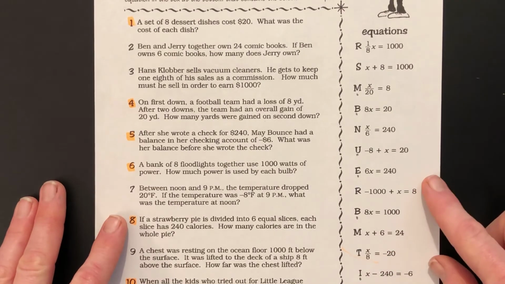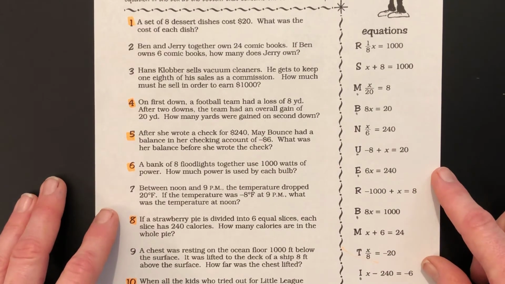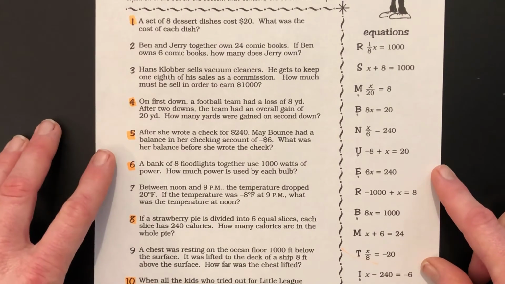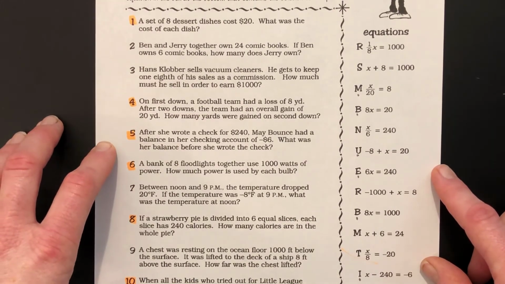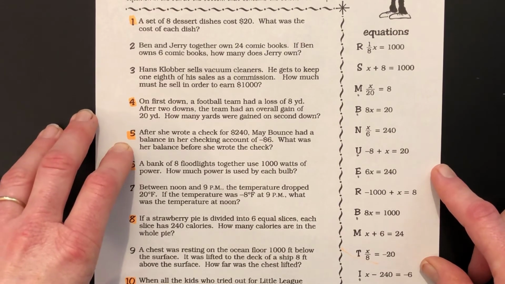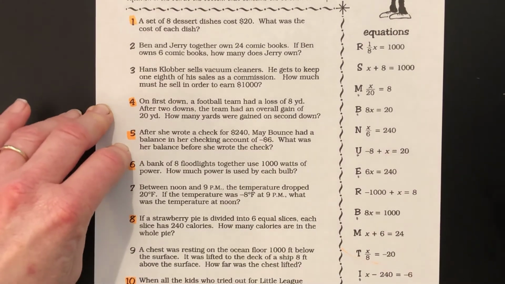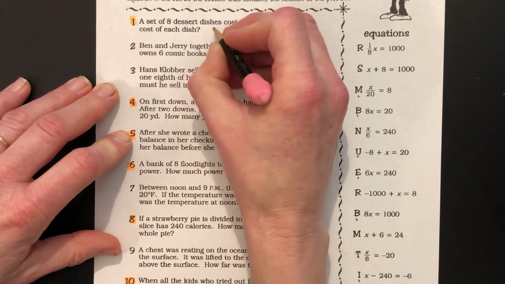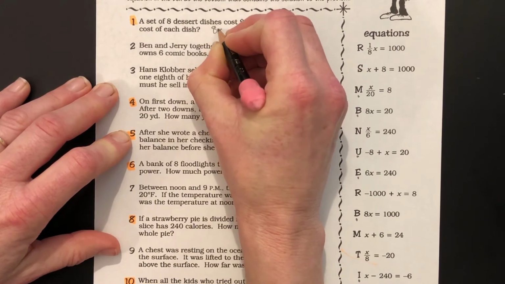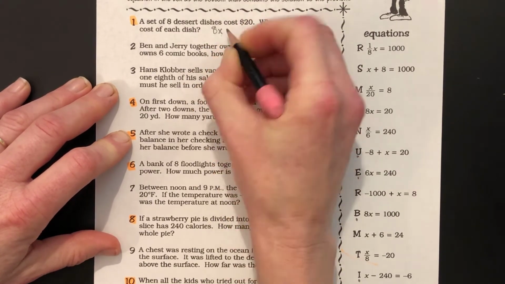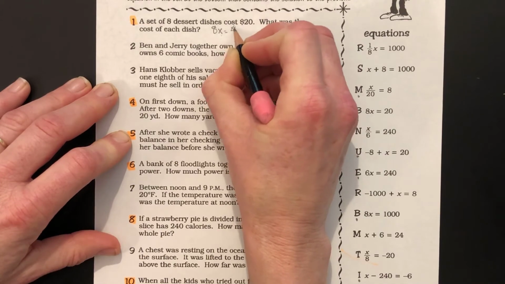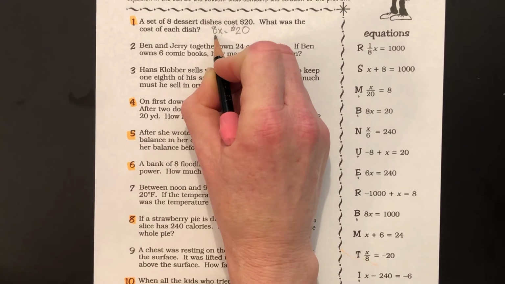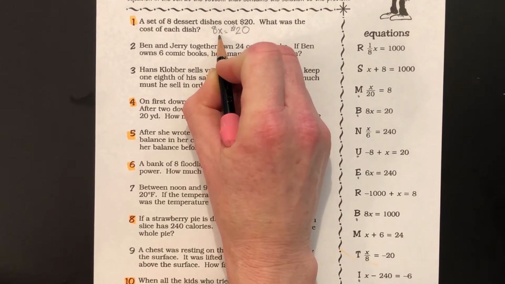A set of 8 dessert dishes costs $20. What was the cost of each dish? I was going to use a D, but I see on this page they used all X's, so I'm going to use X. So 8 times each dish is $20. Like that. So 8 per dish, but we don't know how many dishes, equals 20.